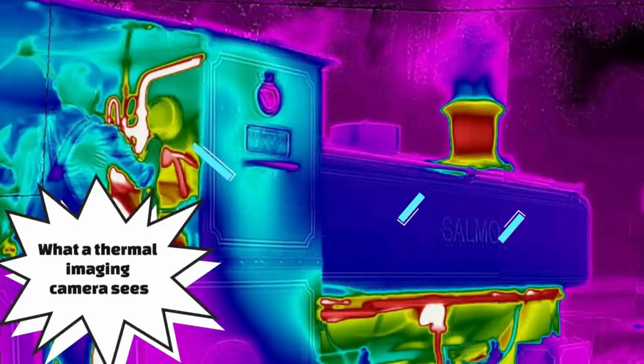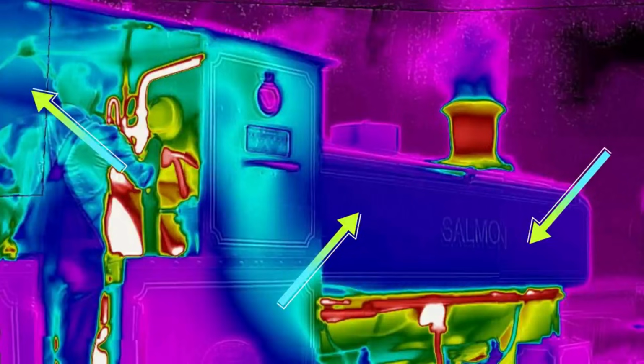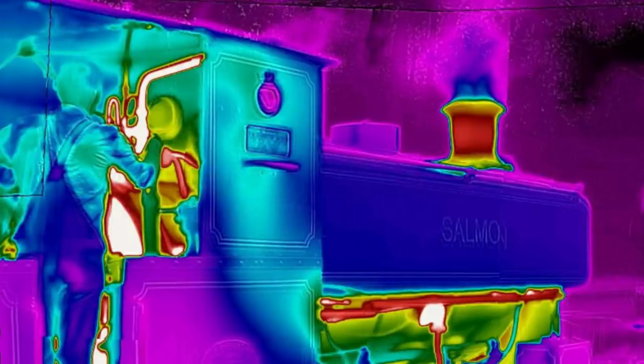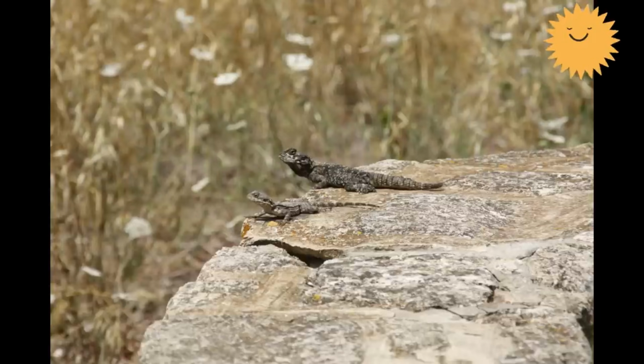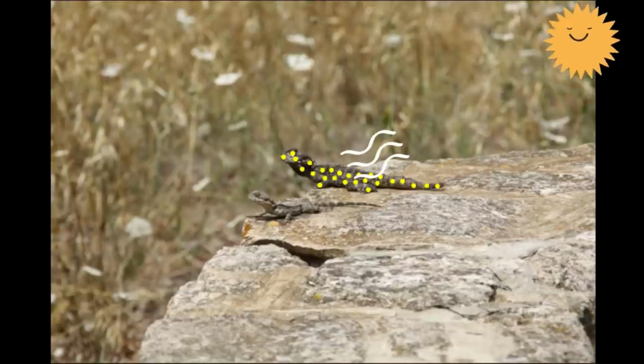The bright spots are the parts of the train releasing more energetic thermal radiation, while the darker spots are releasing less energetic thermal radiation. So how does radiation transfer thermal energy? Well, when energetic thermal radiation hits the molecules of an object or substance, guess what happens? That's right, the molecules speed up.